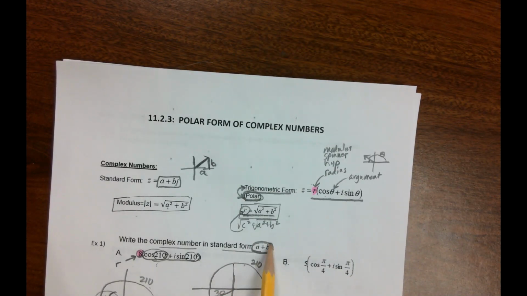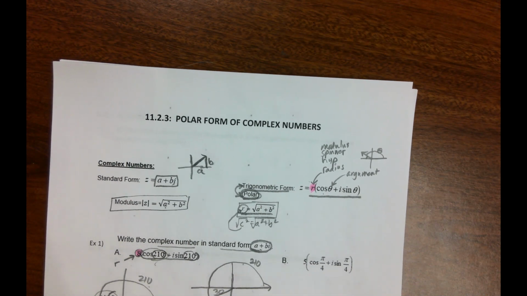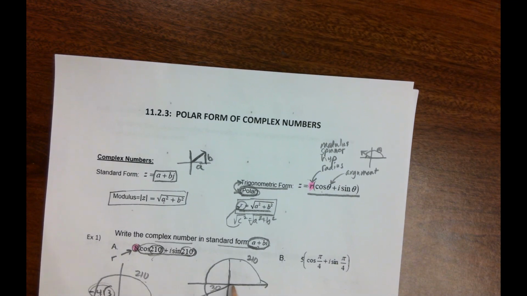Leave it in 8 plus bi. Well, that's just saying multiply that through. So these 8s would cancel. I'd end up with negative 4 square root of 3 plus, and then these 8s would cancel, actually minus 4i. And if you look at this picture, you'd think, oh yeah, here's my x, here's my y. So, why am I doing this a second time?